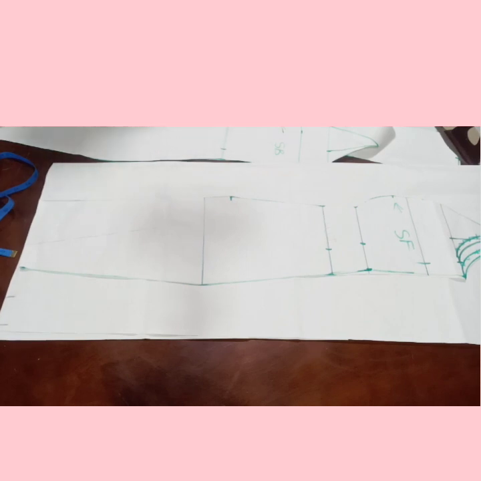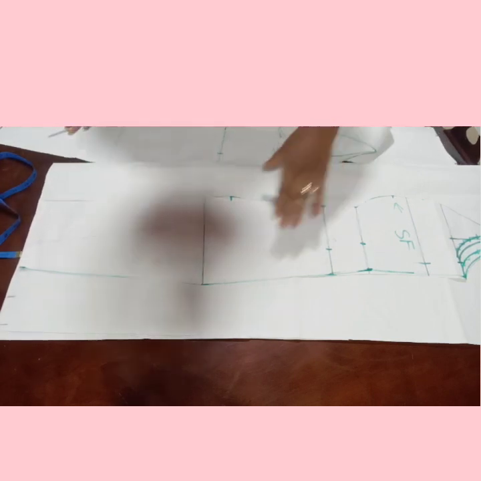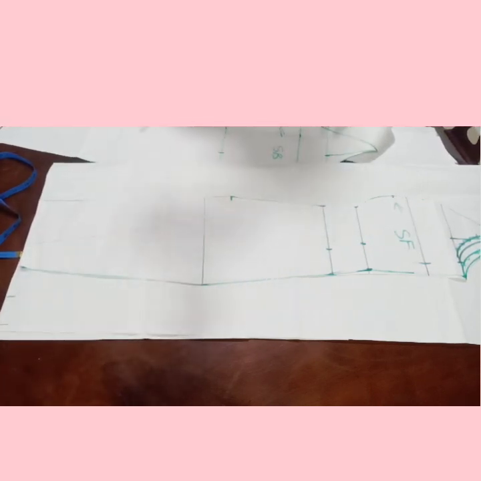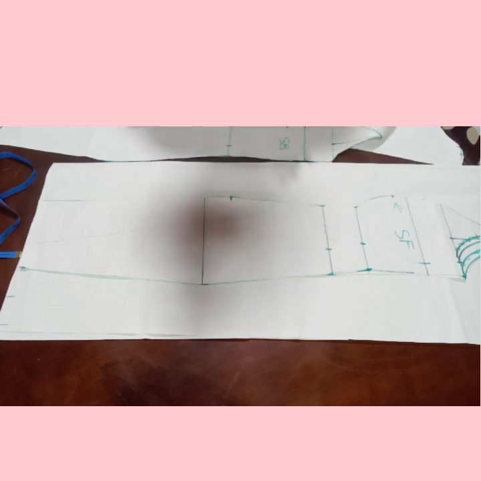Okay, by the time I make another video whereby I'm going to be using fabric, then you will understand this explanation more. By then we are going to cut it out on fabric. For this we are just using pattern.